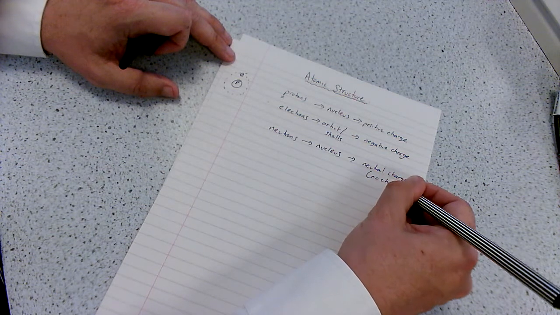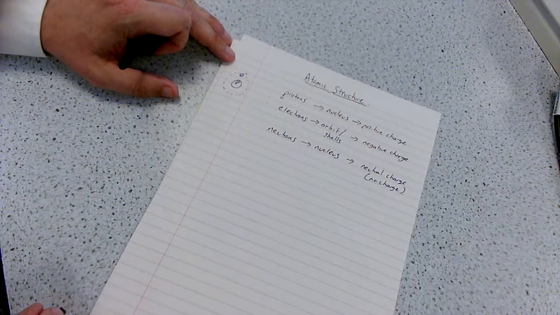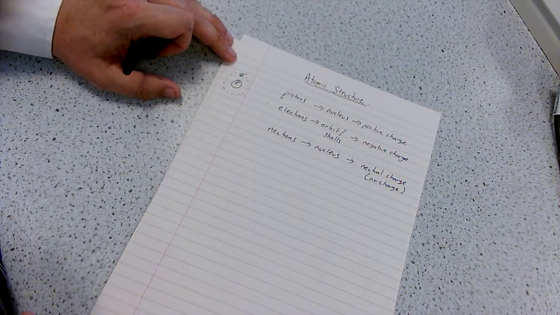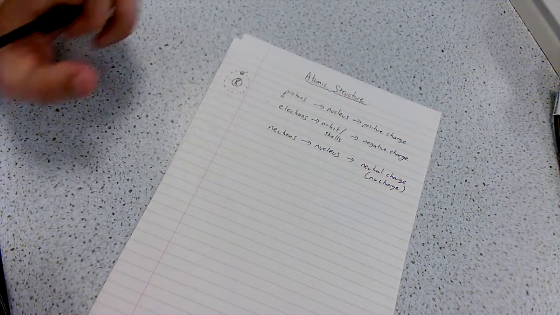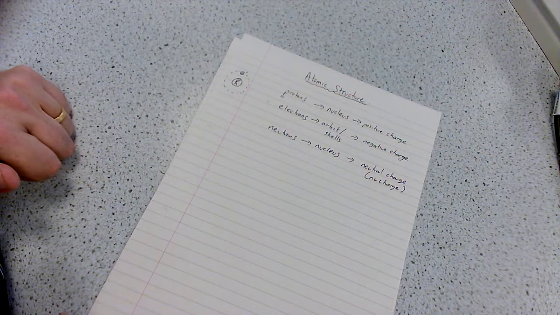I haven't got time to tell you my dodgy joke about protons and neutrons going into a bar, but if you grab me at some point, I will tell you. I'm sure you won't laugh.